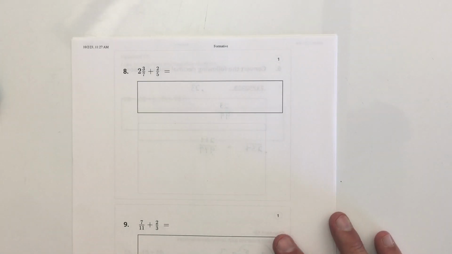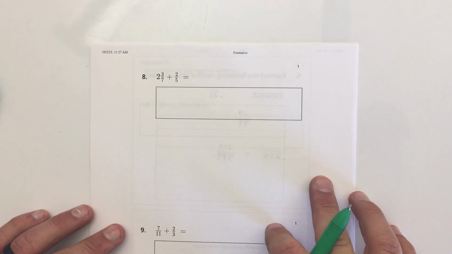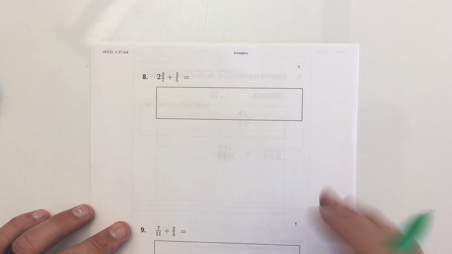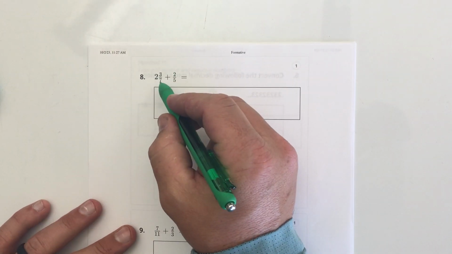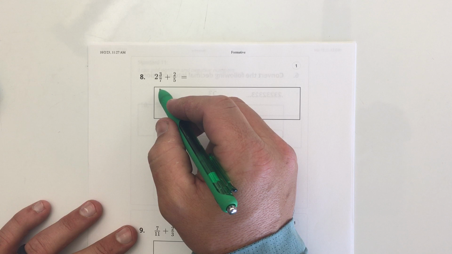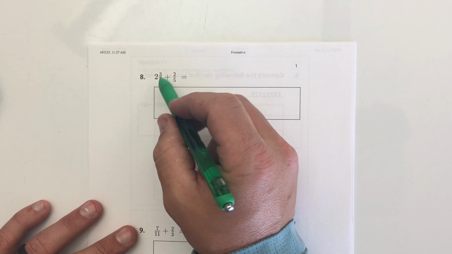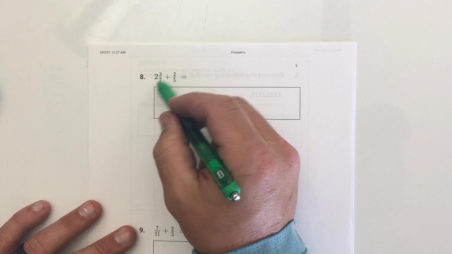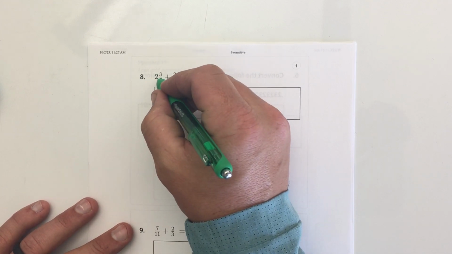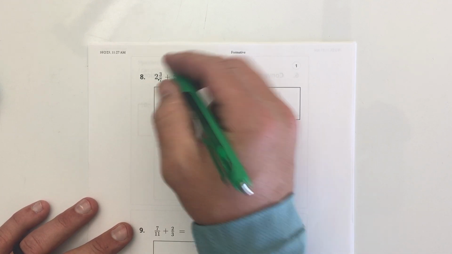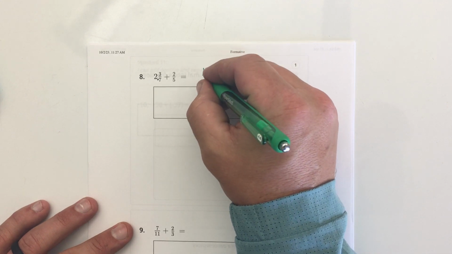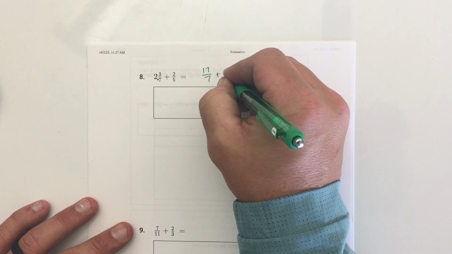All right. Question 8, 2 3/7 plus 2/5. So first I'm going to rewrite this mixed number. Okay, we'll do it two ways. I'm going to rewrite this mixed number as an improper fraction. So I do 7 times 2, which is 14, plus 3 is 17. So this equals 17/7 plus 2/5.